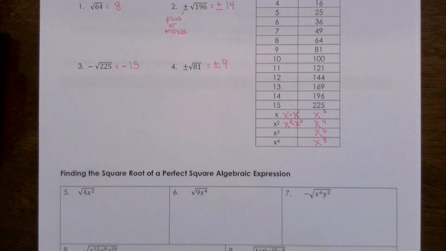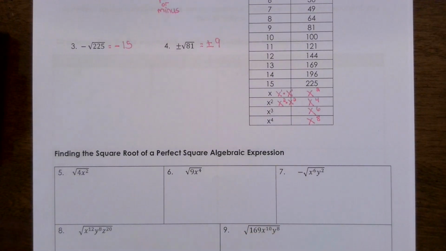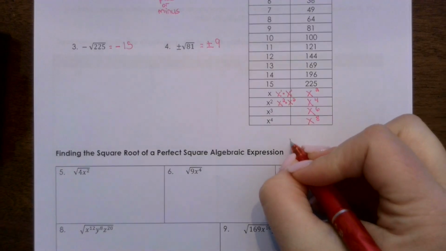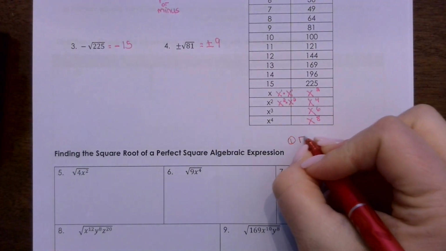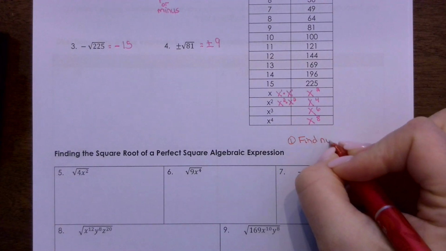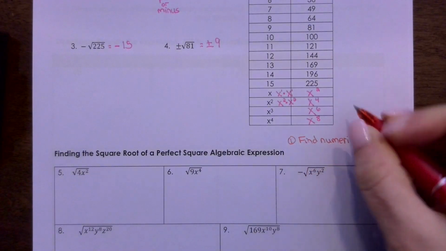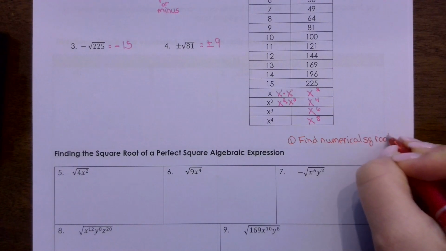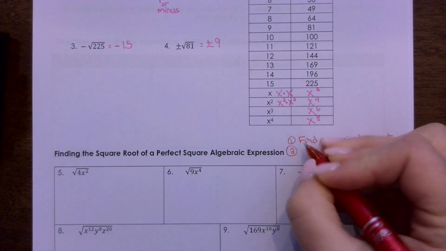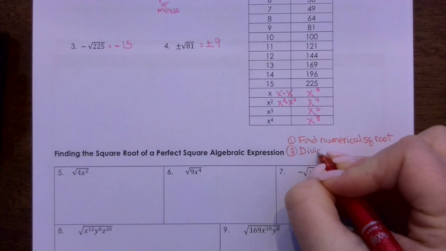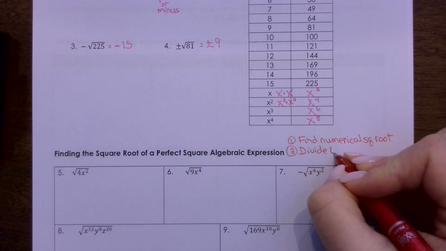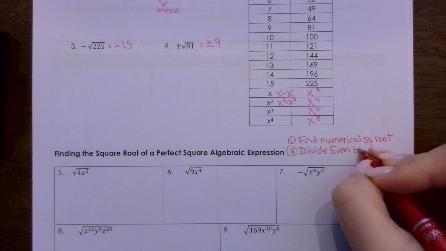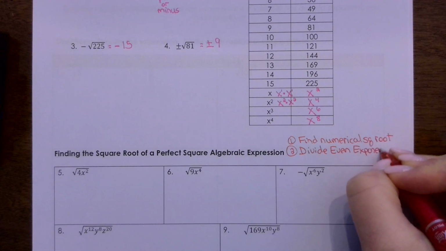Now, what happens if we add some variables in there? Well, we're going to follow generally the same pattern. We're going to find our numerical square root first, and then you are going to divide your even exponents by 2.